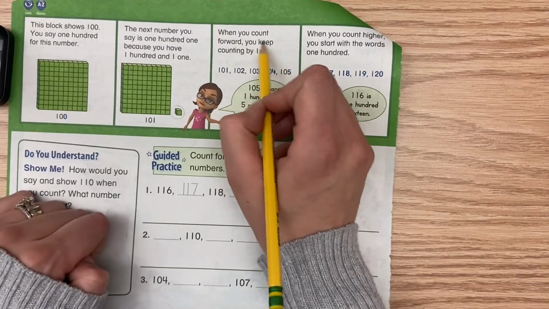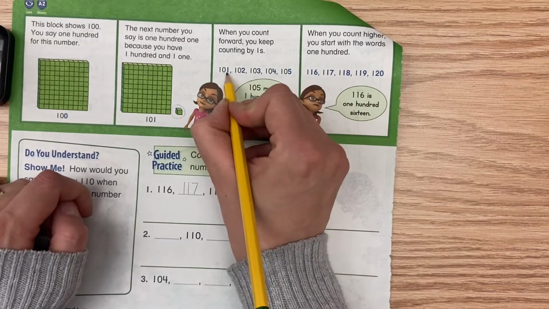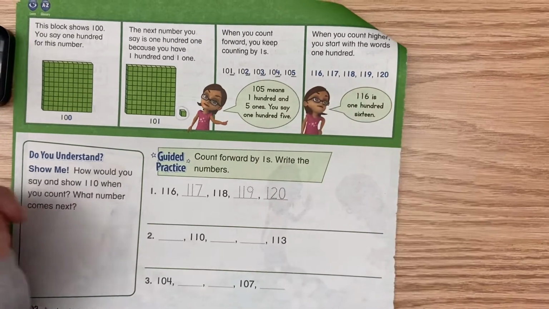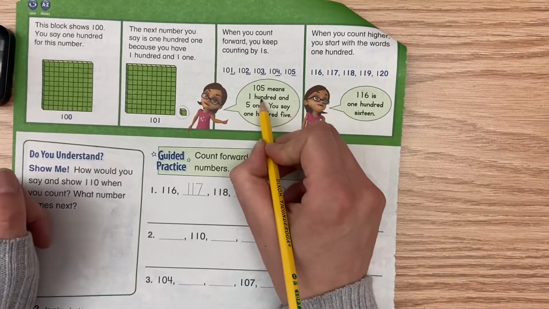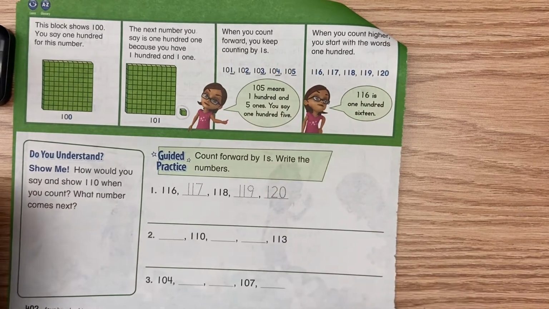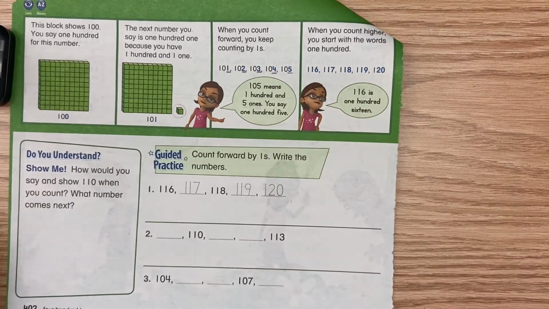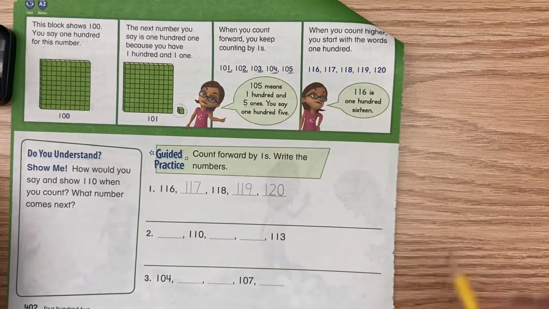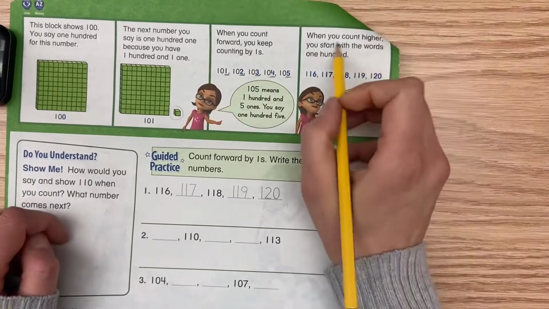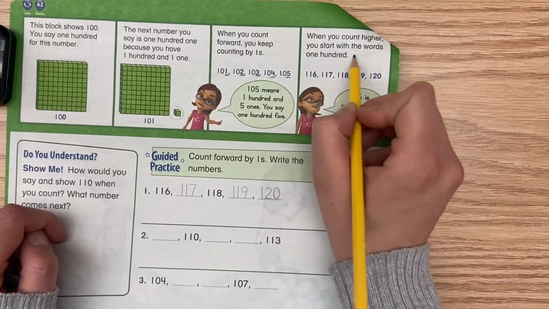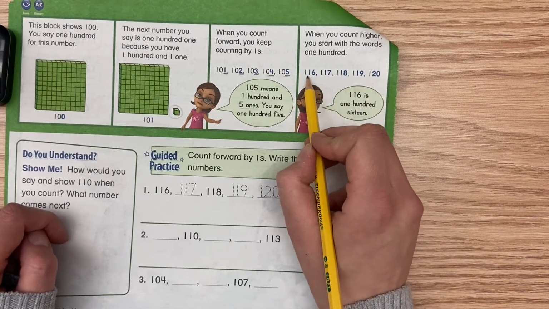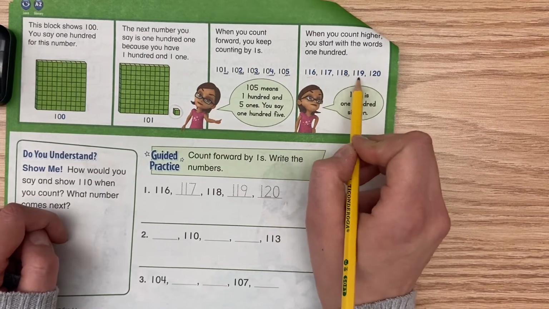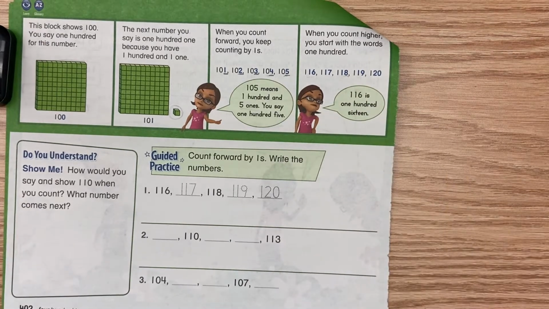When you count forward, you keep counting by ones. 101, 102, 103, 104, 105. 105 means 105 ones. You say 105. Remember, the number in the ones place is changing because I'm counting by ones. When you count higher, you start with the words 100. Okay? 116, 117, 118, 119, and 120.